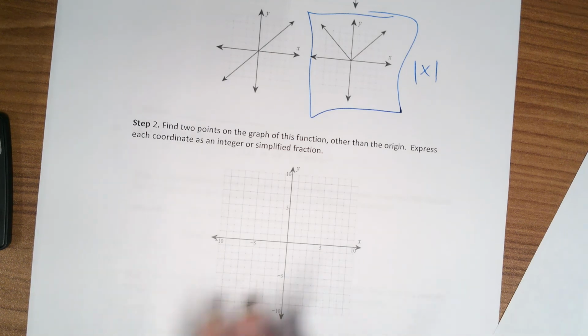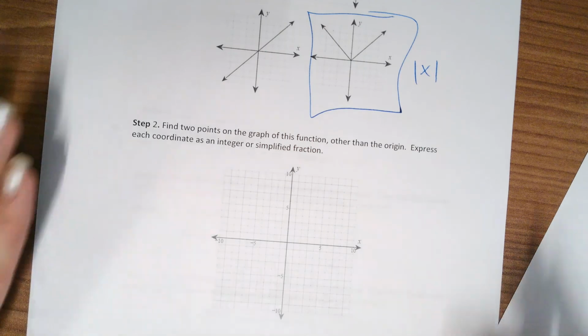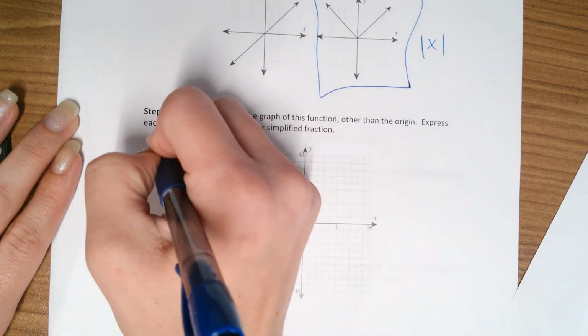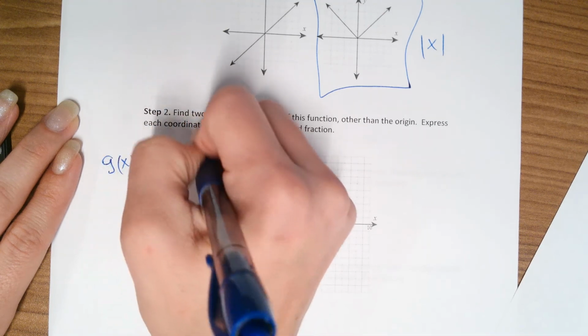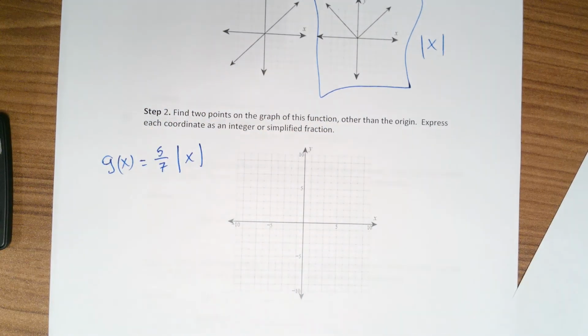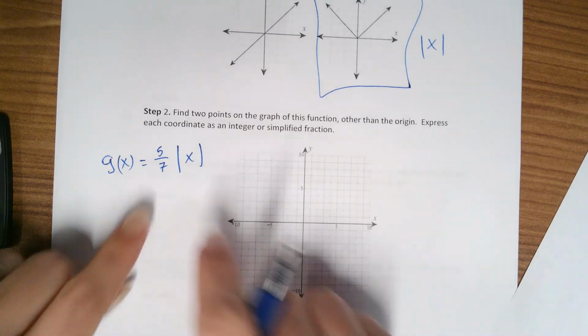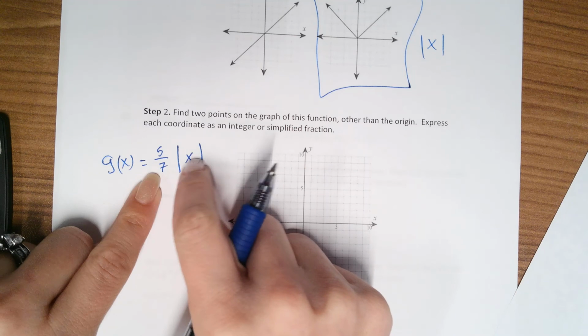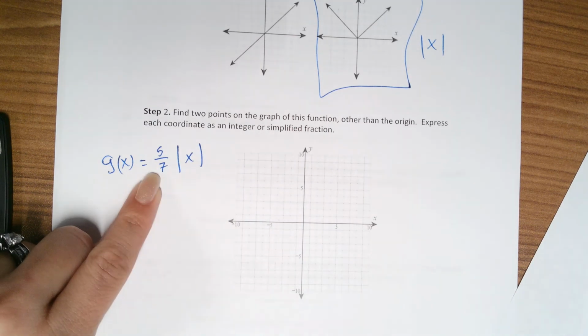So we can find 2 points just like we did for the quadratic. The original equation they gave us is g of x equals 5/7, the absolute value of x. So to find 2 other points, I just need to pick some x values and plug them in. So I kind of want these to be pretty. This fraction right here is dividing by 7. So if I had a multiple of 7 in here, the fraction would simplify to a pretty whole number. You don't have to pick numbers that way, but I'm going to.